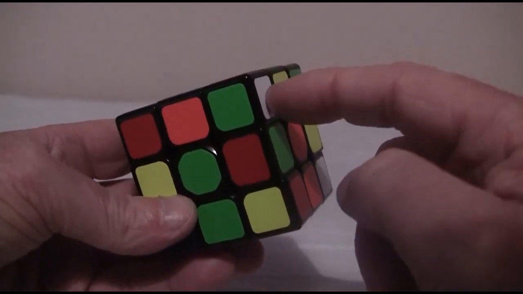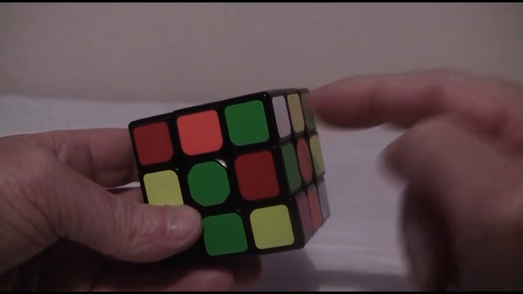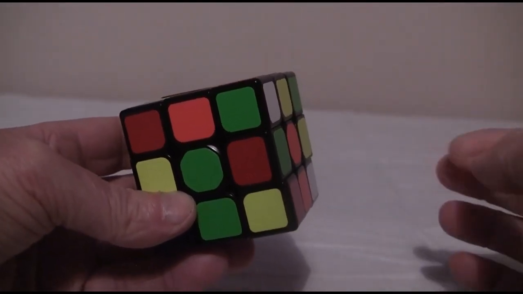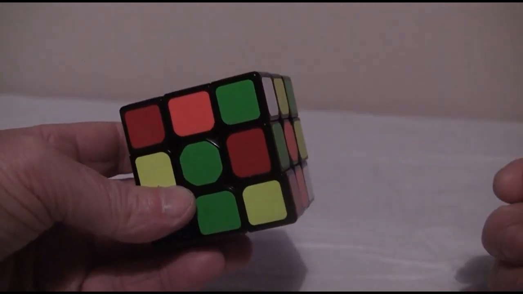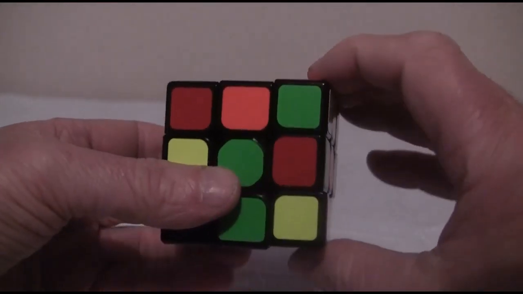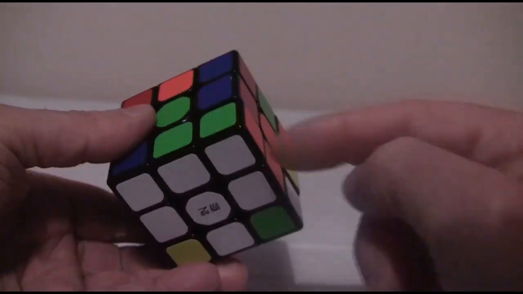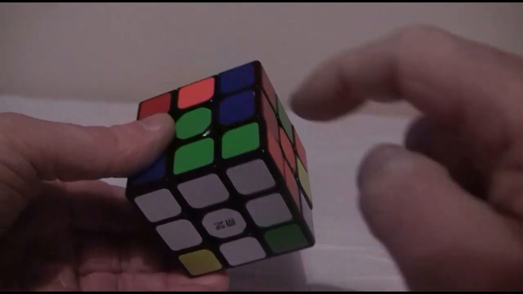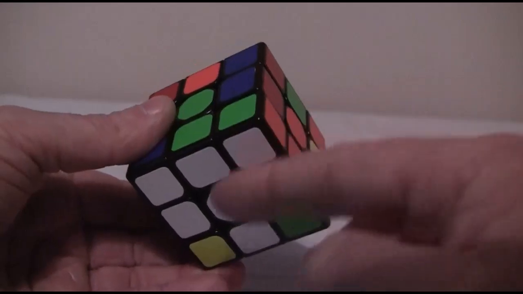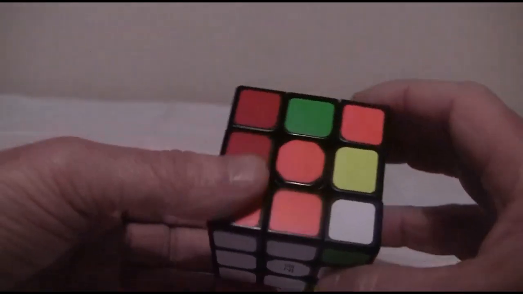Now you'll notice the white is on the right hand side. So if the white is on the right hand side, the next time you do the right algorithm, it'll drop it down here and in the right orientation. So 1, 2, 3, 4. It's dropped down here. It's in the right orientation. We have green, green, orange, orange, white, white. Okay, so let's go again.